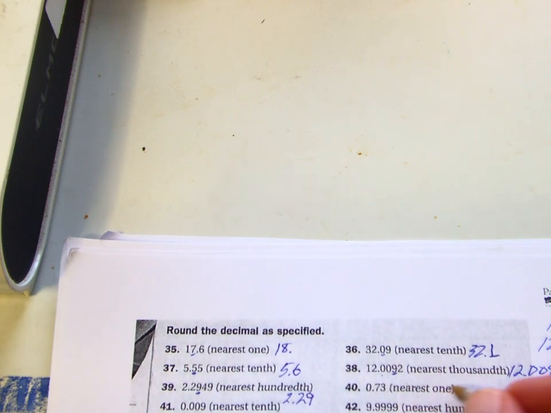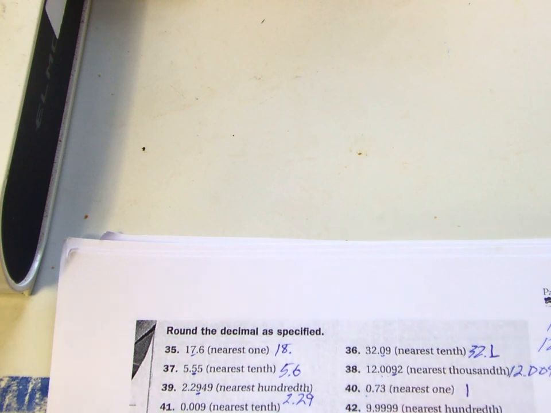Nearest ones place. The nearest ones is the 0. So is it going to be 0 or is it going to go to 1? It's going to go to 1 because 7 is bigger than 5.